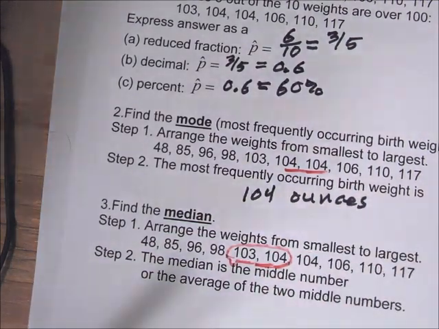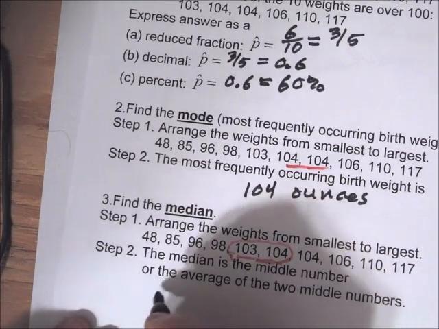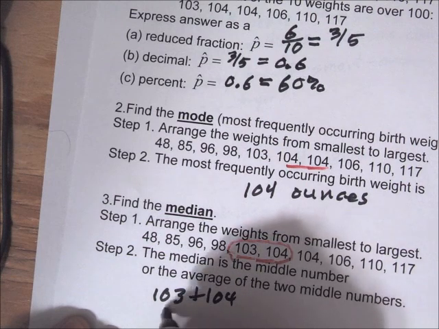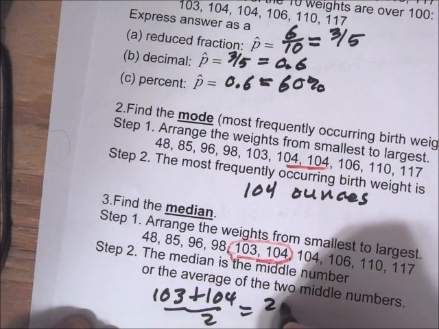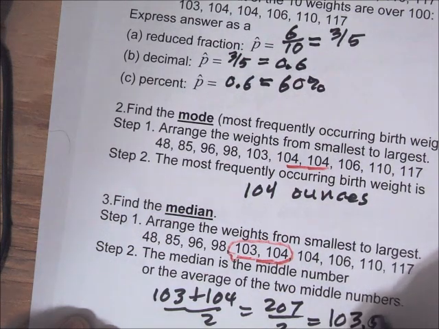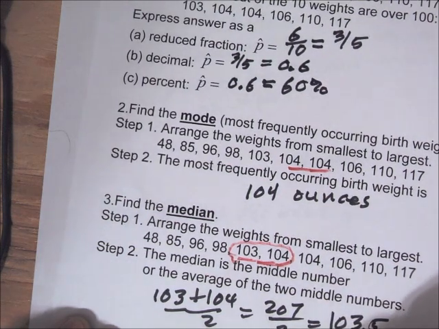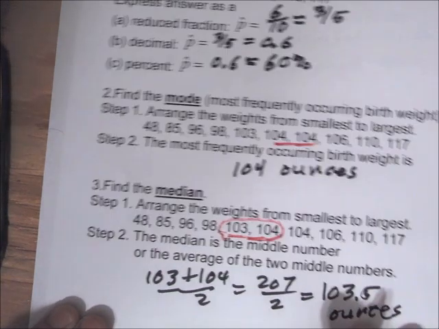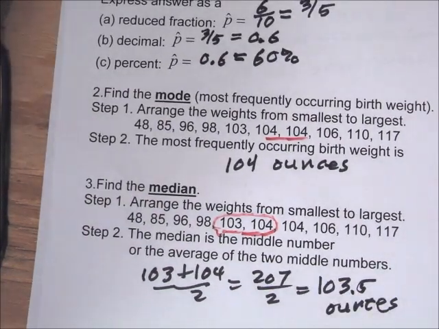And we want to take the average of those two. So that means we do 103 plus 104, divided by 2. 207 divided by 2 is 103.5 ounces. Okay, so the median is 103.5.